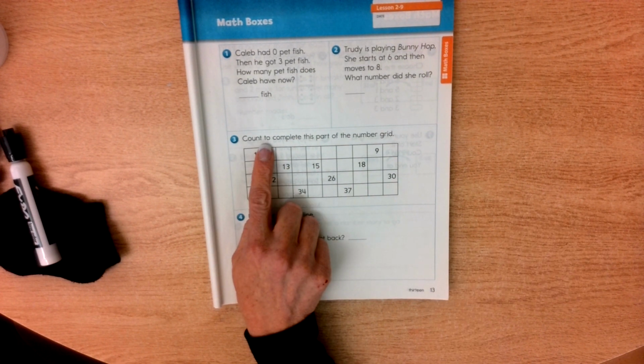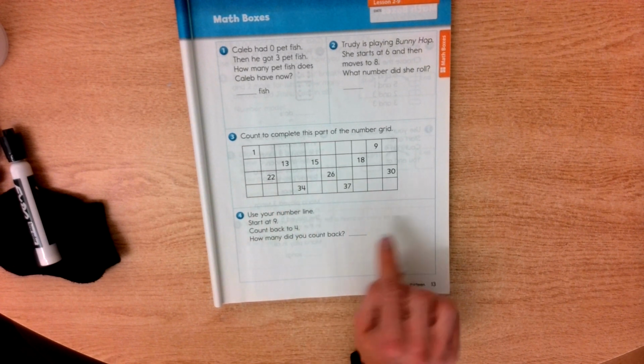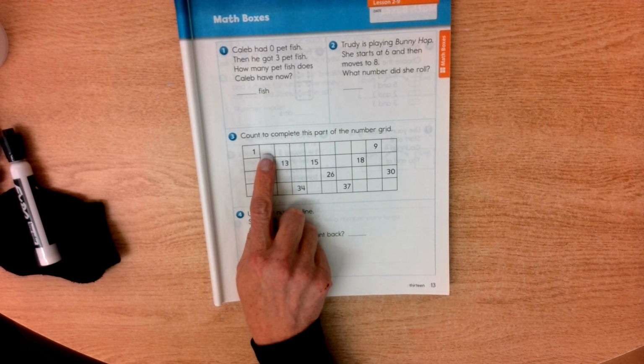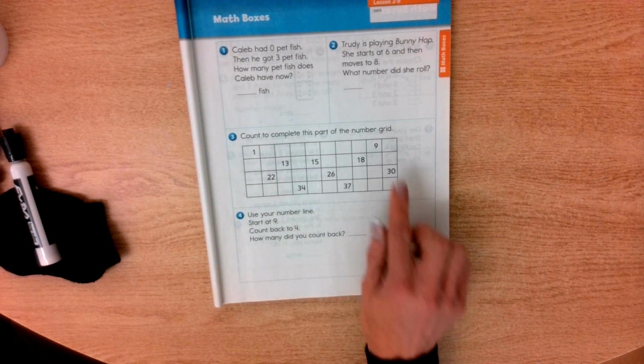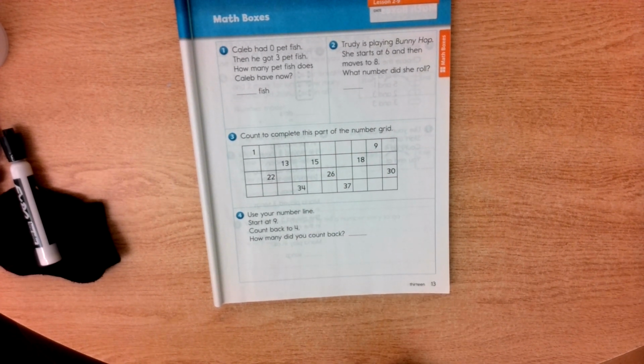Count to complete this part of the number grid. So it's got some numbers filled in for you. You have to fill in the empty spaces. So here's 1. What comes next? 2, 3, 4. Fill in all the empty spaces. If it already has a number, make sure you skip over that number. That's easy. If you need your number grid, it's in your blue binder.